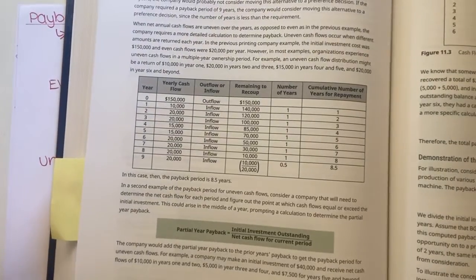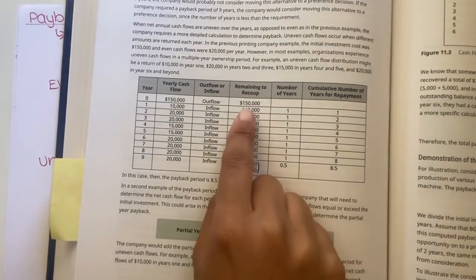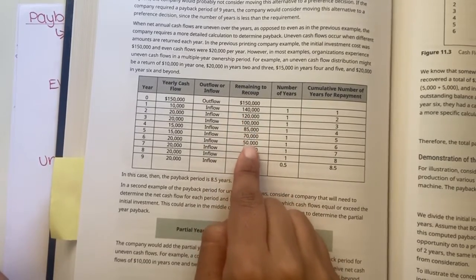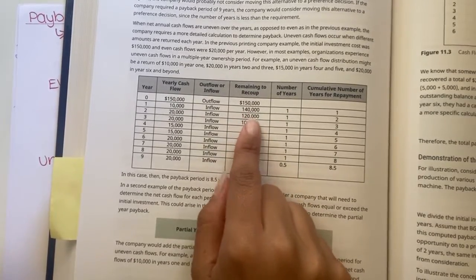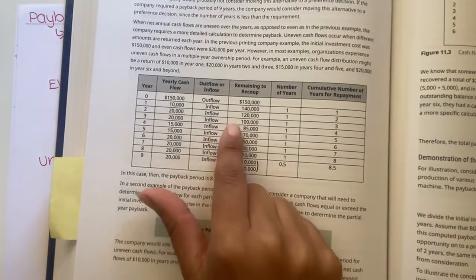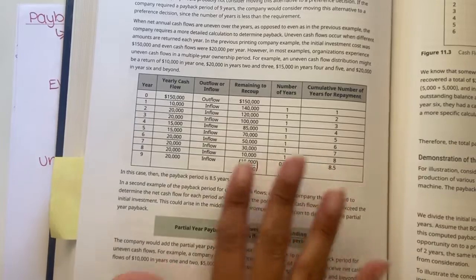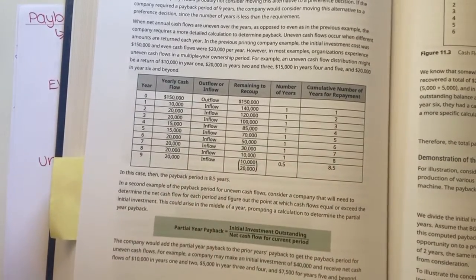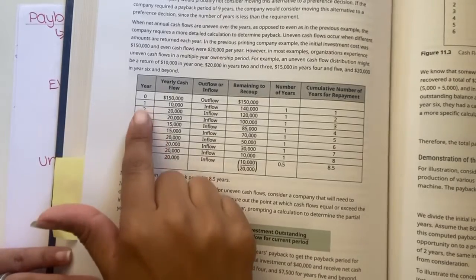Okay, so we said uneven cash flows means that the amount that capital asset is generating each year differs. See how it's not constant? So because of that, we can't use the formula that we used in the last video for even cash flows. So here's the format that's recommended. And again, you can make your own format as long as you get the right answer. That's all that matters. So here's an easy one that the book shows.